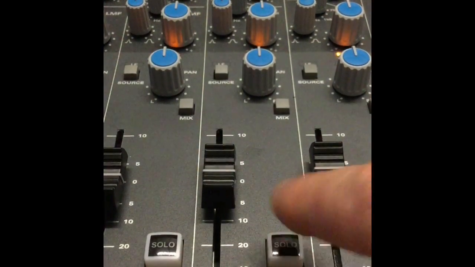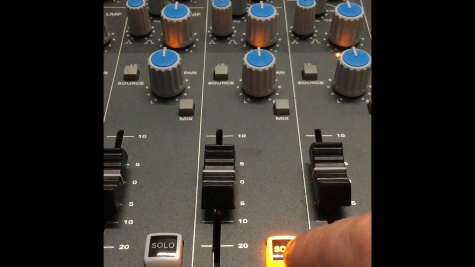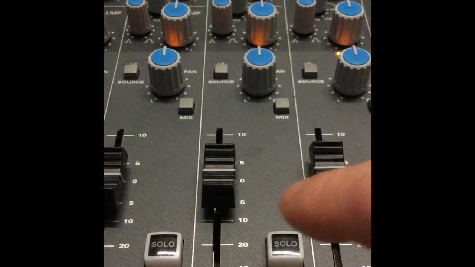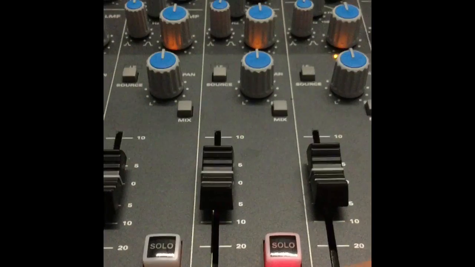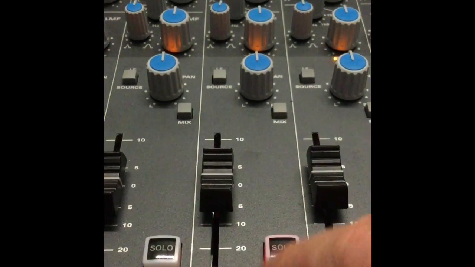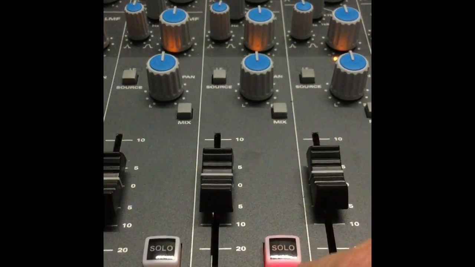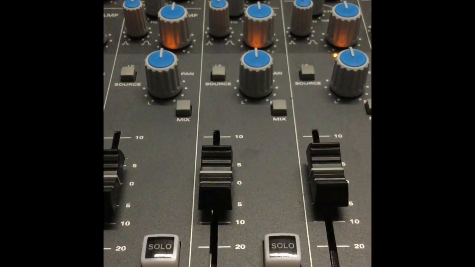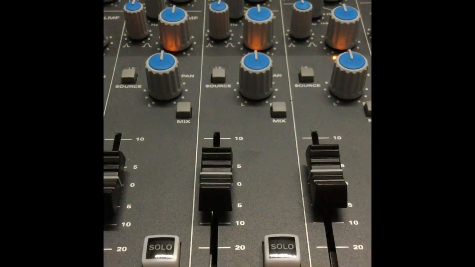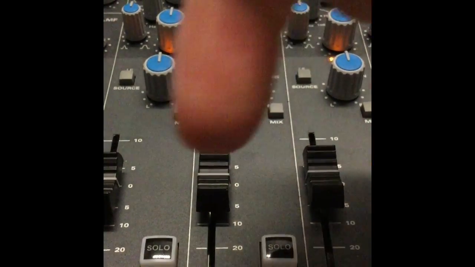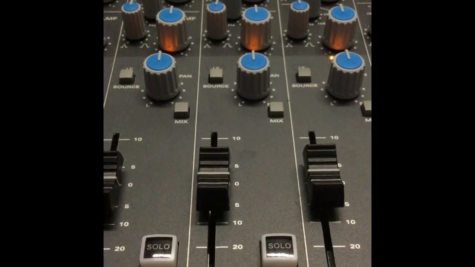We can solo the signal, so we can listen to the signal coming into the desk, and we can cut the signal, but if obviously we're recording and we cut the short fader, we actually cut the level being recorded. So we usually cut with the other cut switch, which is down here, which I'll show you in a minute.